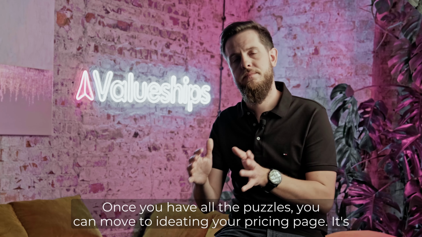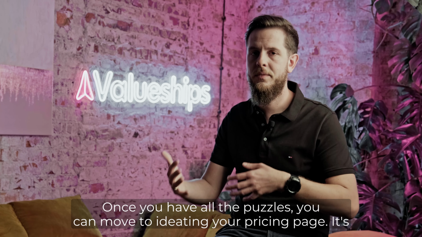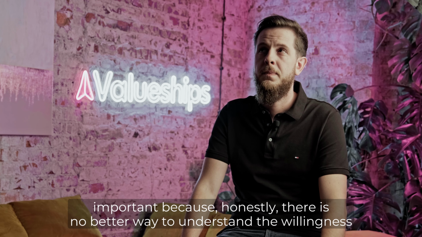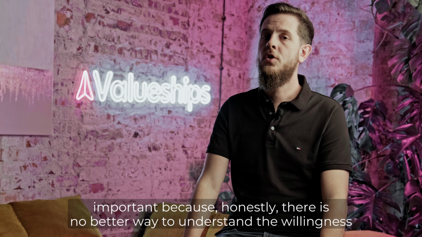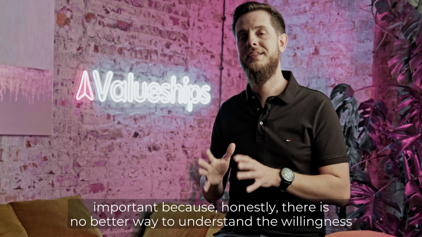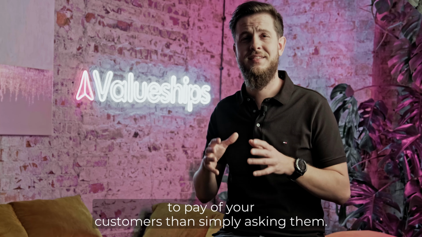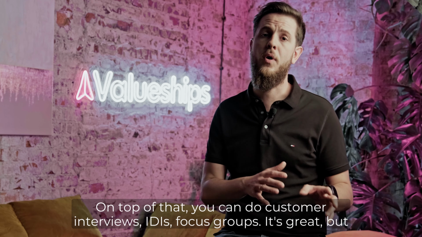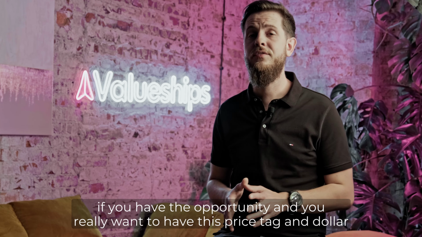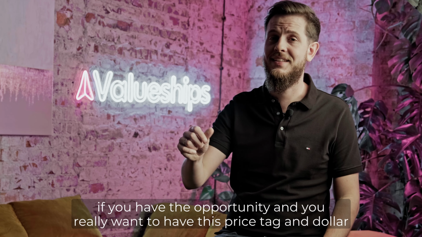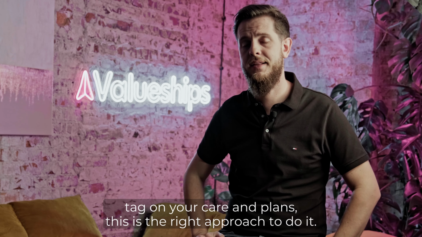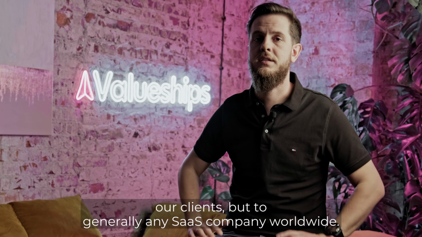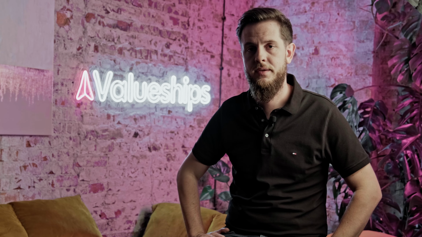Once you have all the puzzles, you can move to ideating your pricing page. It's important because, honestly, there is no better way to understand the willingness to pay of your customers than simply asking them via survey. On top of that, you can do customer interviews, IDIs, focus groups. It's great, but if you have the opportunity and you really want to have this price tag and dollar tag on your current plans, this is the right approach to do it. And this is something that we recommend not only to our clients, but to generally any SaaS company worldwide.